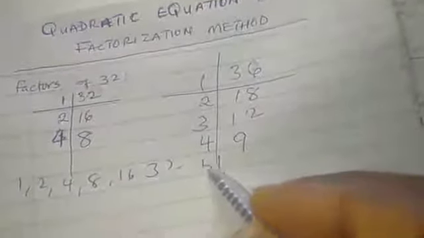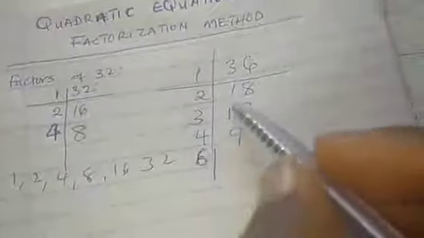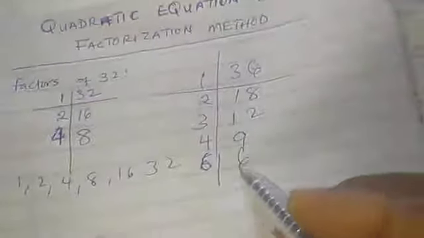You move to 5. 5 cannot go in 36 without remainder. So I'll move to 6. 36 divided by 6, we have 6. All these numbers are factors of 36. So if you know how to find the factors of 36, then we can proceed to the factorization method.